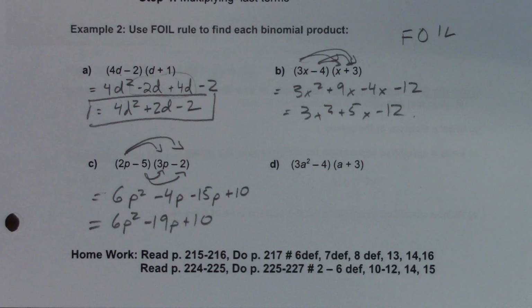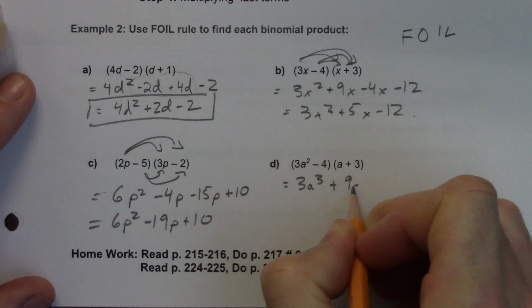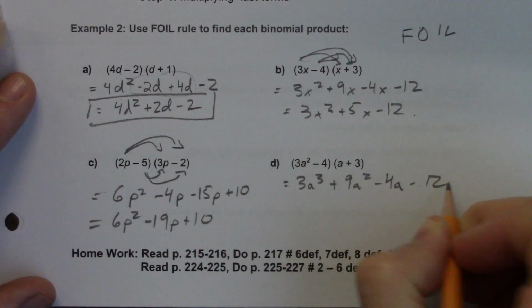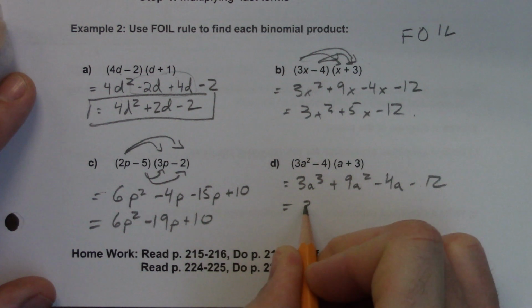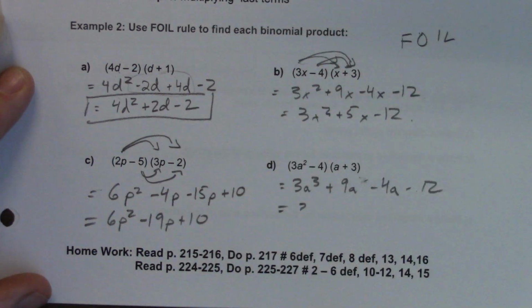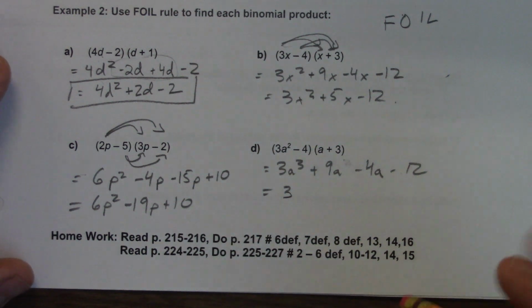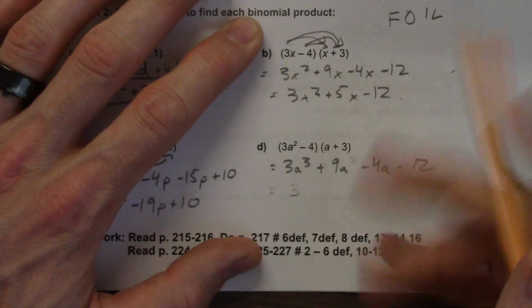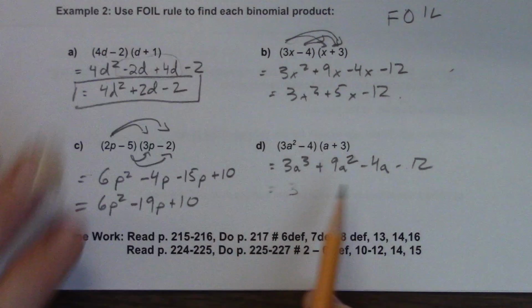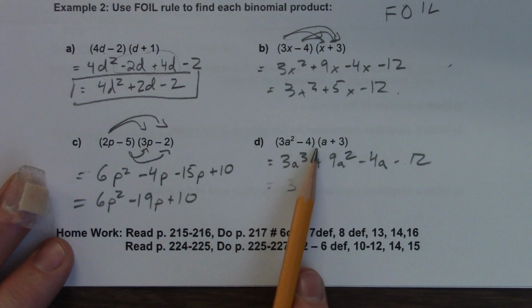Any questions so far? Yeah, go. 3a cubed plus 9a squared, negative 4a, negative. Beauty. Keep going. So that's it because you can't go past that. Oh, you're right. Sorry, I thought I made a mistake. You were right. You can't go past that because there's nothing common, right? 3a squared, 9a cubed, minus 4a, minus 12.